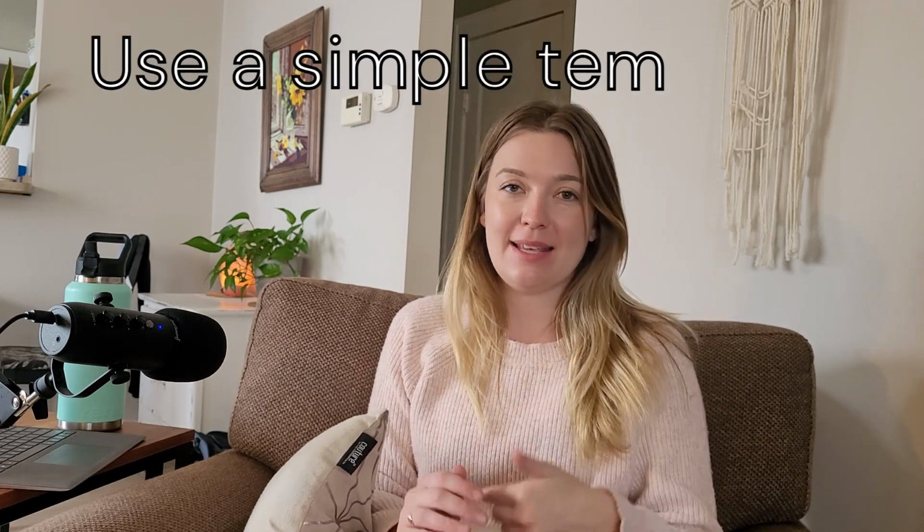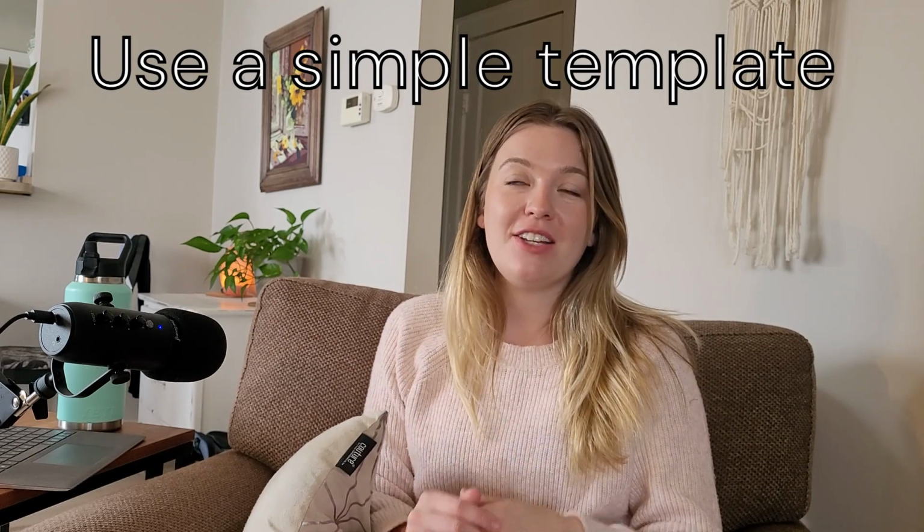The first one is keep your template simple and professional. I find a lot of people choose templates that are very busy and overwhelming.